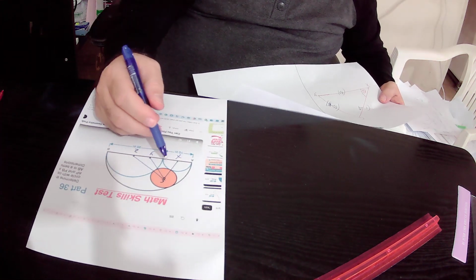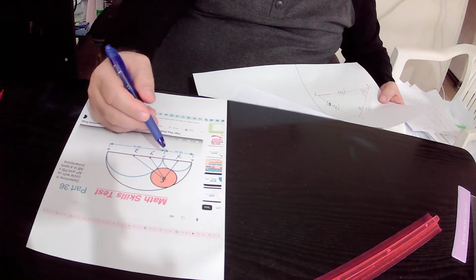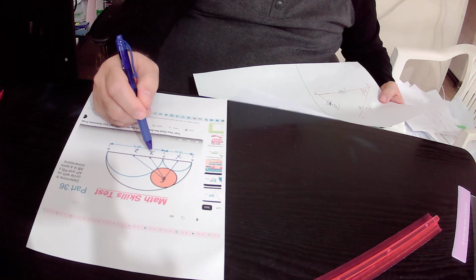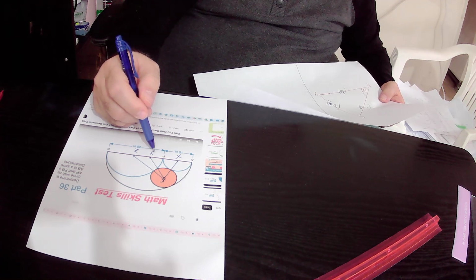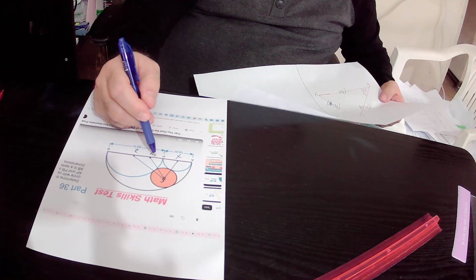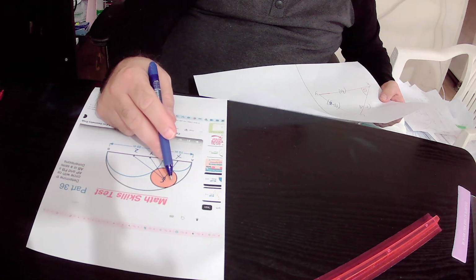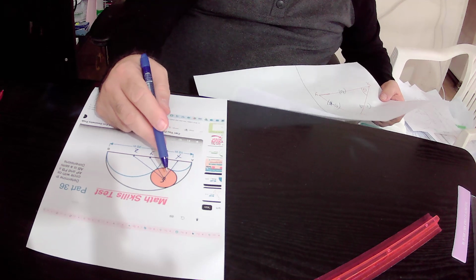Here, C is the center of the orange circle with radius r. Y is the center of the biggest semicircle with radius 15. And those two, the circle and semicircle, are touching each other internally at this point.